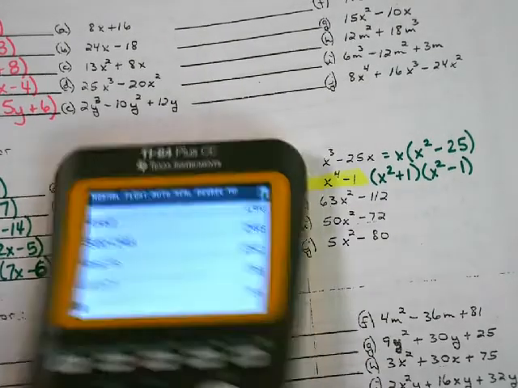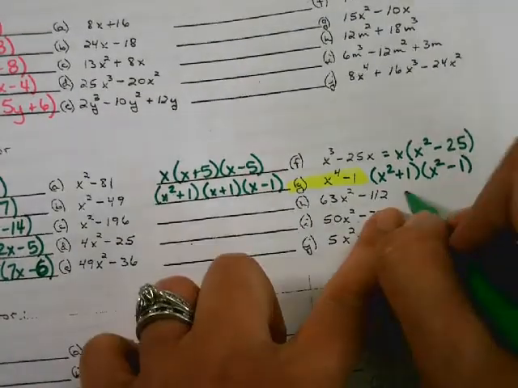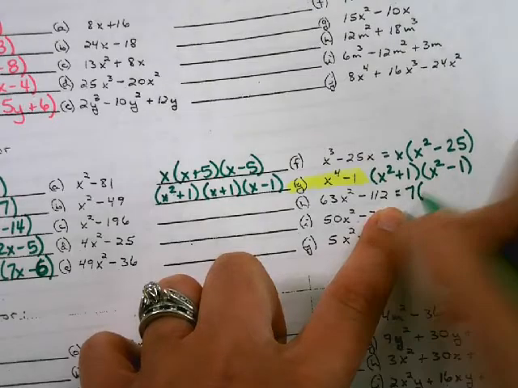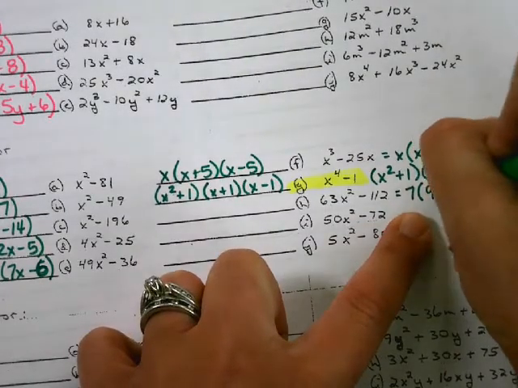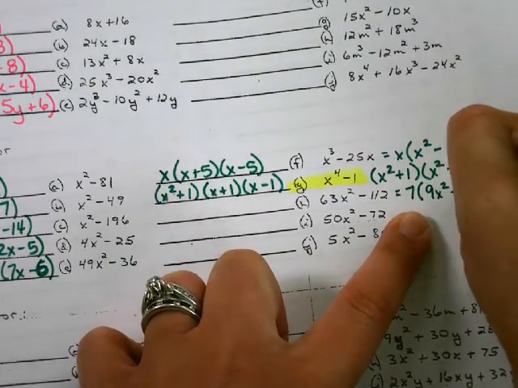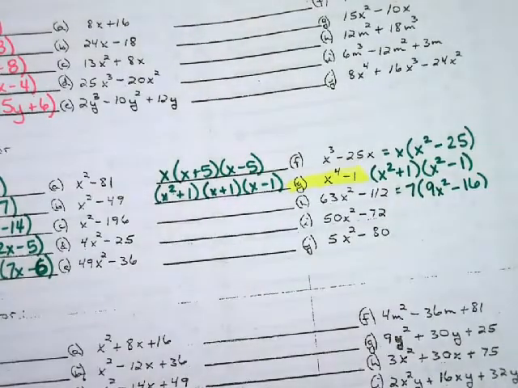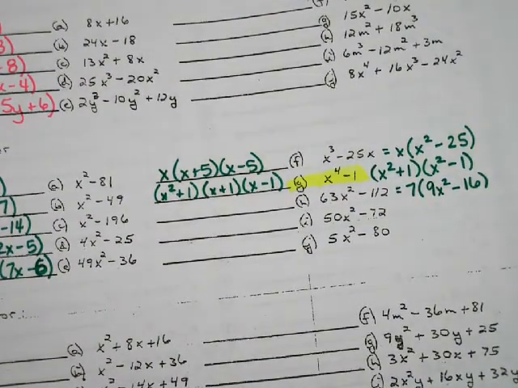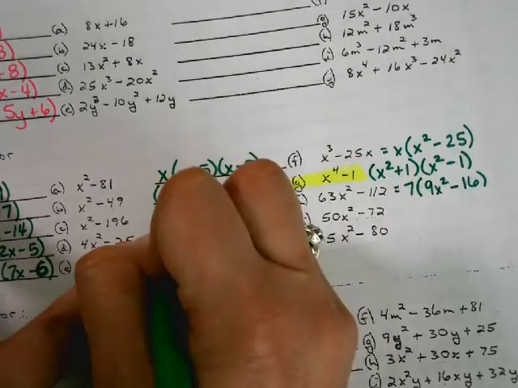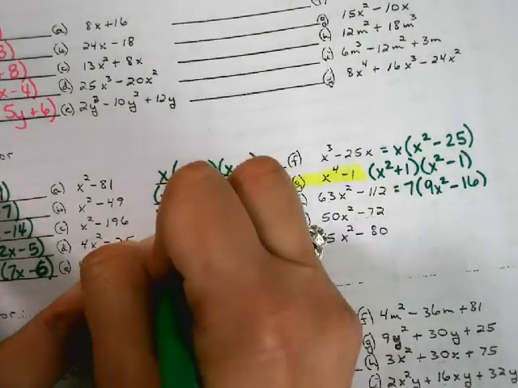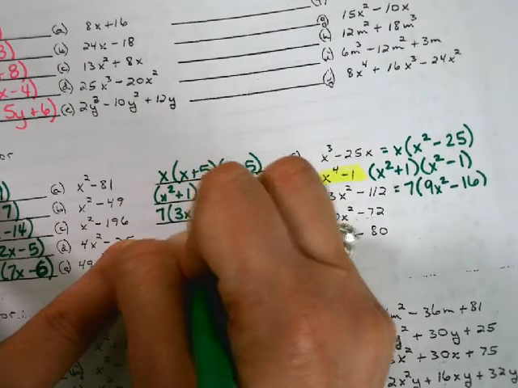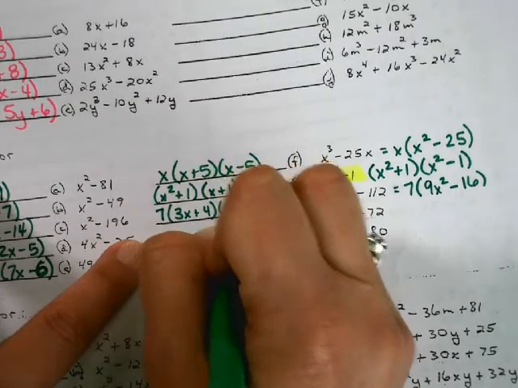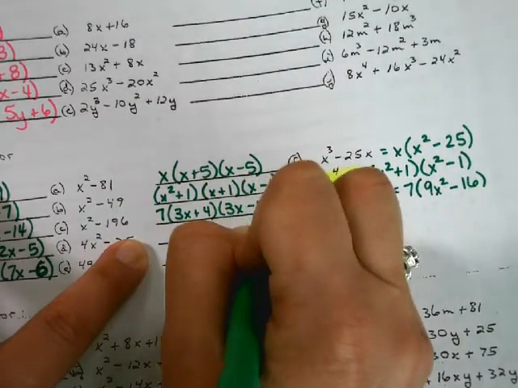112 divided by 7 is 16. So if I take a 7 out, I get 9x squared minus 16. So now that guy factors, he's now the difference of squares. So I have 7 times 3x plus 4, 3x minus 4.